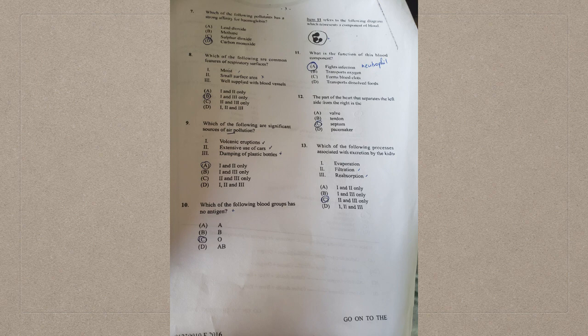What if there's no antigen? If there's no antigen in your blood cell, then your blood group is blood group O. Not blood group 0, blood group O. Think you understand what I'm saying? Good. So quickly, I'll tell you.